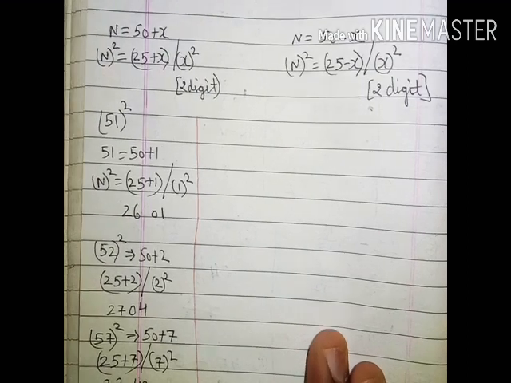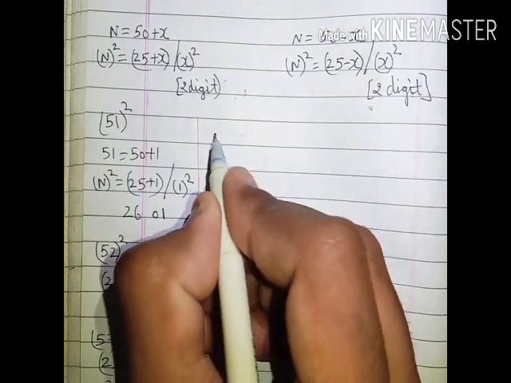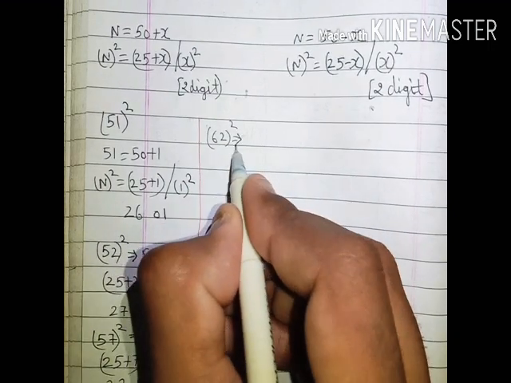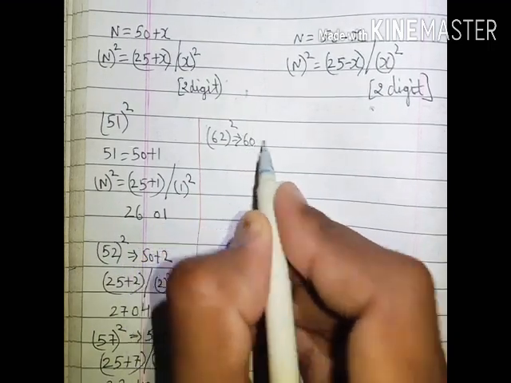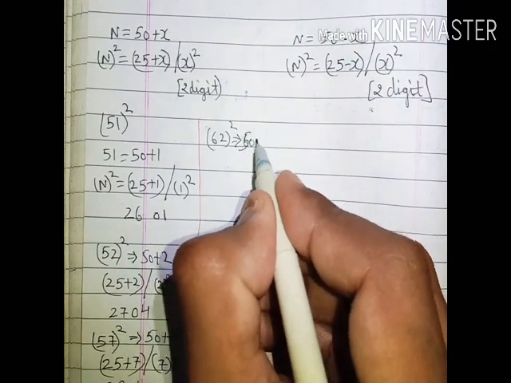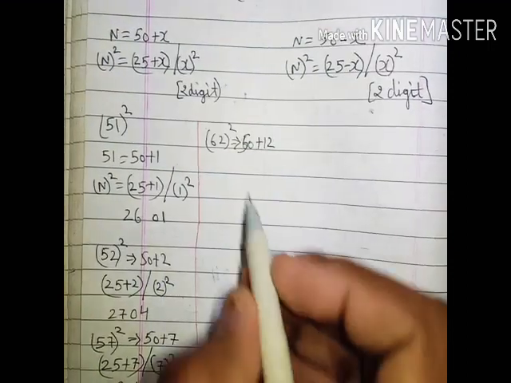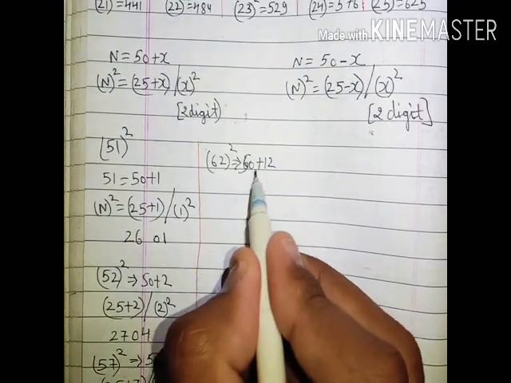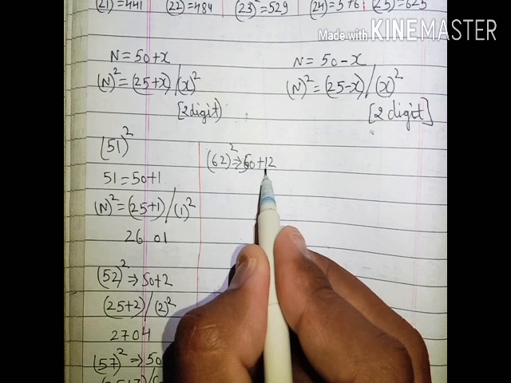Now starting the next example, as we have to find the square of 62, we can write it as 50 plus 12. Now we have to find how much the number is more than 50. It is 12.